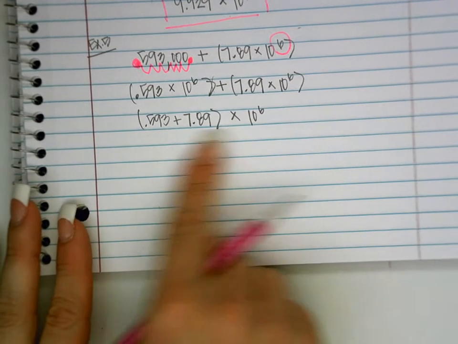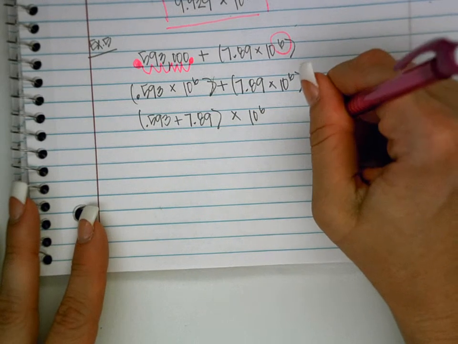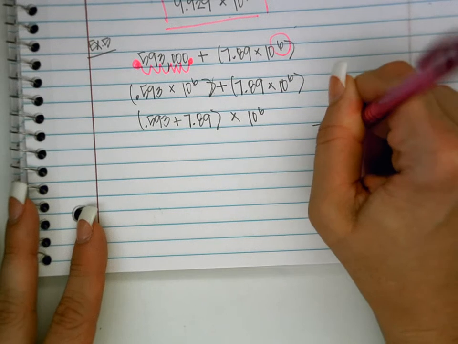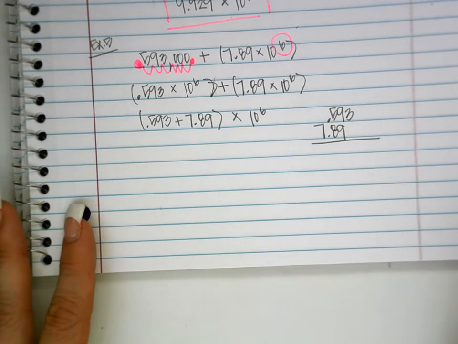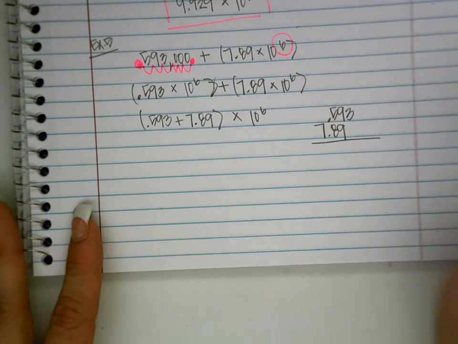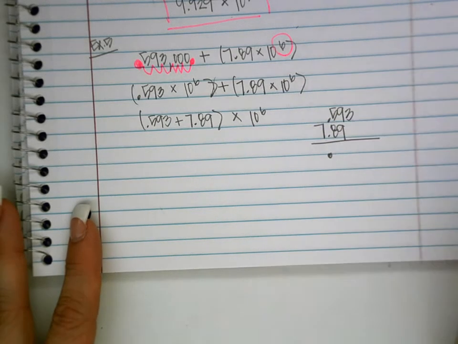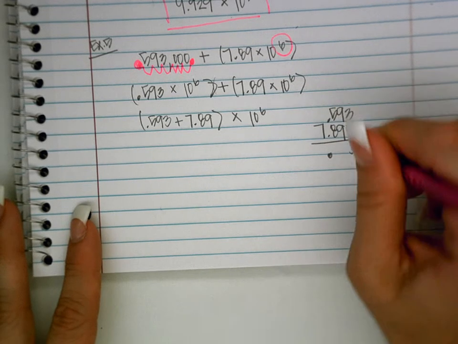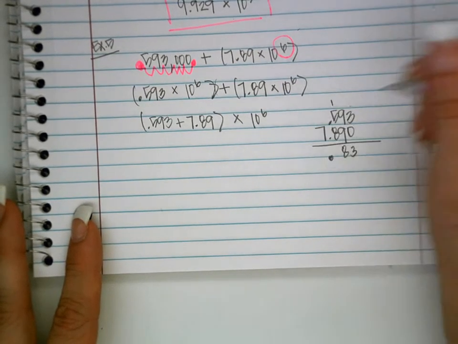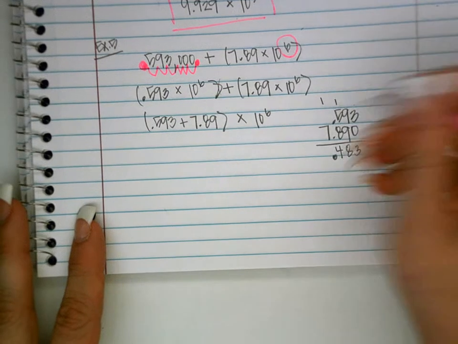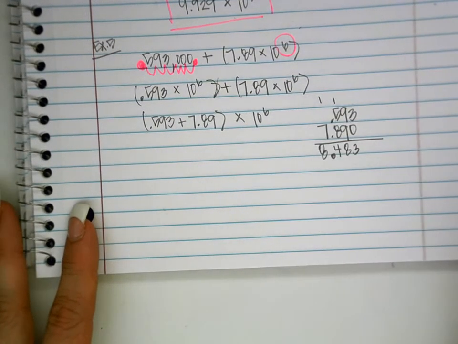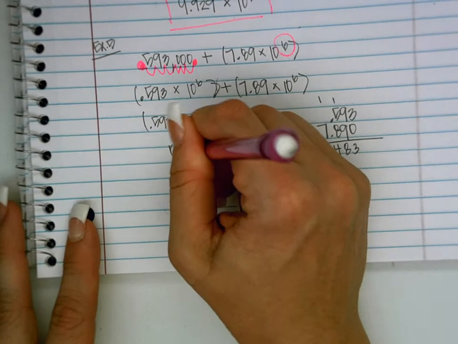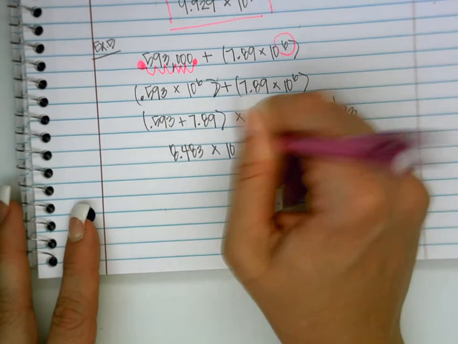Can you add these together? Can you add together 0.593 and 7.89? What do you have to remember to do when you're adding things together? Line up the decimal places, right? So make sure you line up your decimal place. If there's anything missing, you just put a 0. So if you add these together, we get a 3, 18, carry your 1, 14, carry your 1, and an 8. You add those together, you should get 8.483 times 10 to the 6th power.